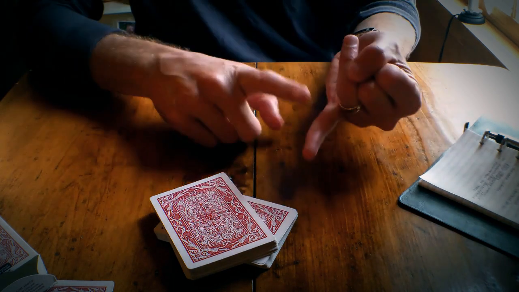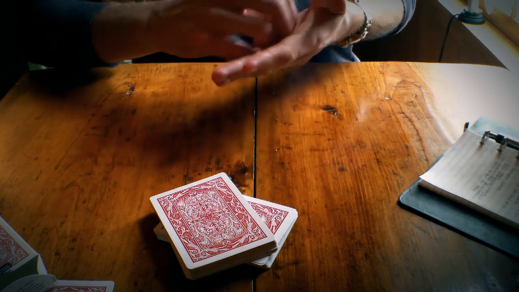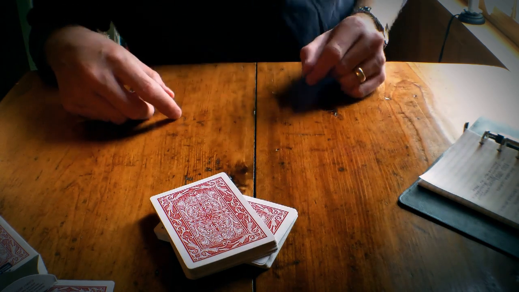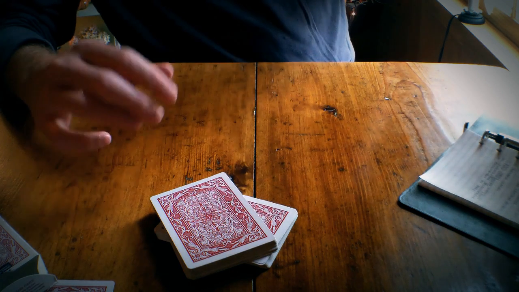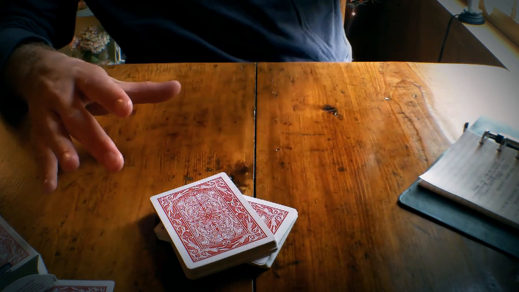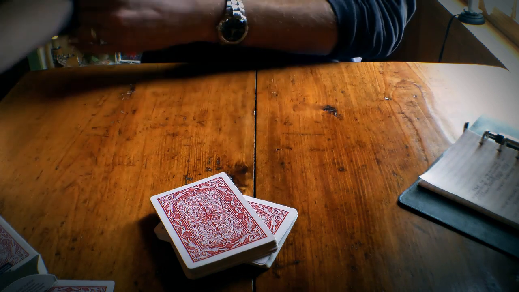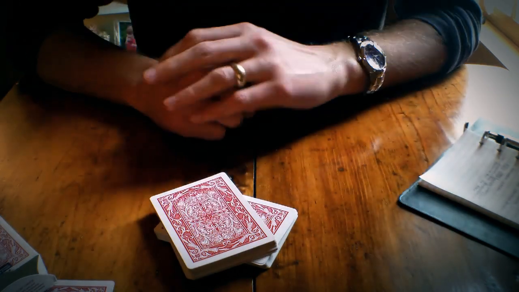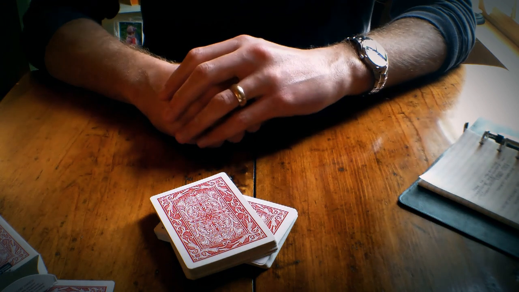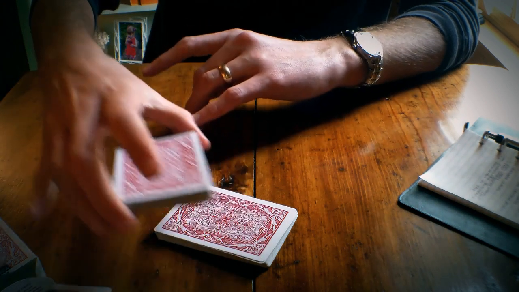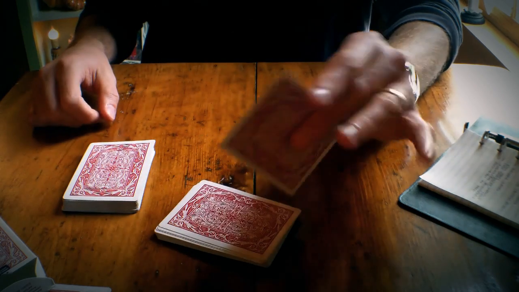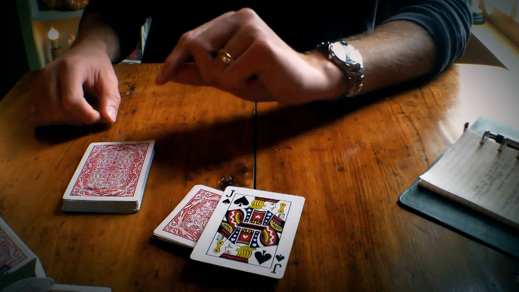I could have had the prediction set ahead of time. I could write the prediction before they select the card. I could write the prediction after they've cut the card. I could do any one of those things, but I have some kind of a prediction. I might even say out loud, I predict that you have cut to the Jack of Spades. And then I lift up the top half and I demonstrate that indeed they did select the Jack of Spades.